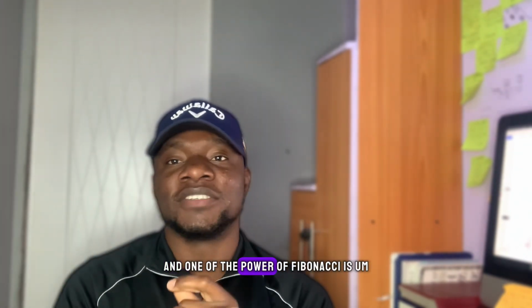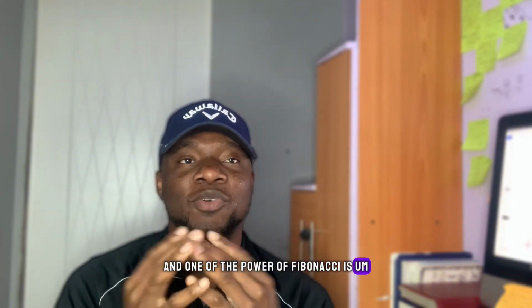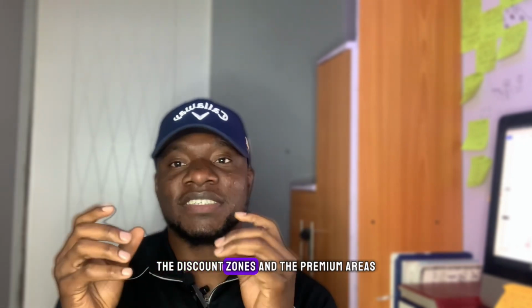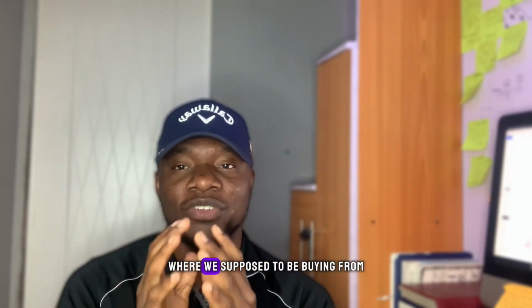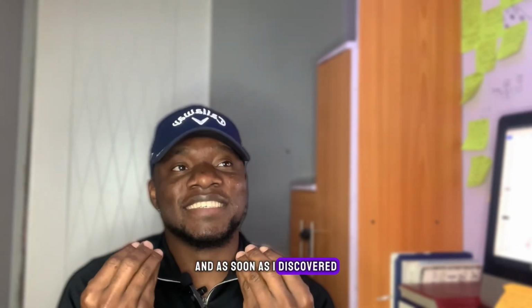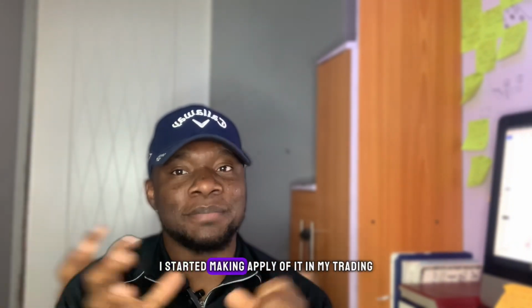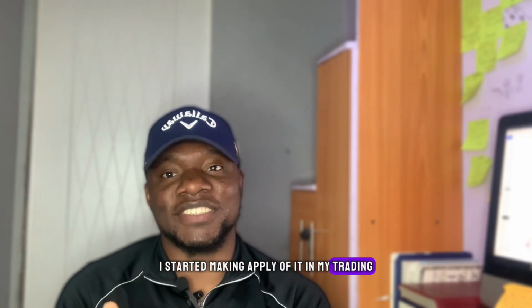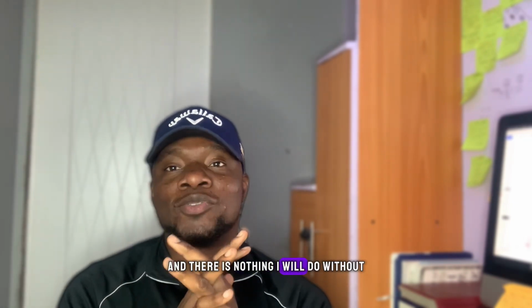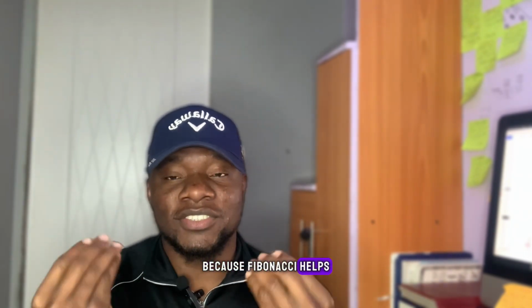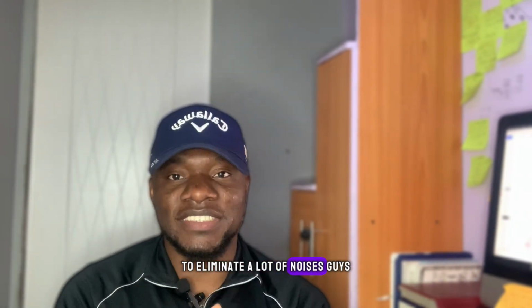And one of the powers of Fibonacci is understanding the 50%, the discount zones, and the premium areas where we're supposed to be buying from. And as soon as I discovered the potential effective power of Fibonacci, I started applying it in my trading. And there is nothing I will do without applying Fibonacci in my trading. Why? Because Fibonacci helps to eliminate a lot of noise.